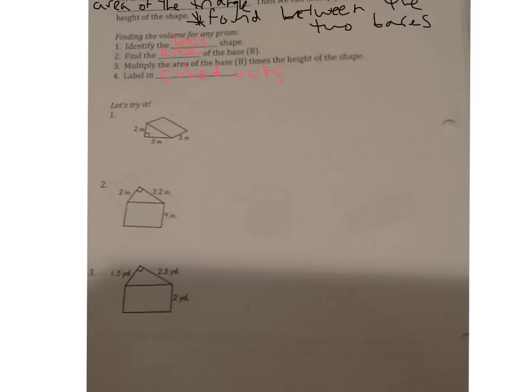Alright, let's go ahead and look at shape 1. In shape 1, I can see that the triangle, the base, is right here, which means that the height is found here. It's kind of flipped on its side right now, which is a little bit confusing, but again, remember the base of a triangular prism is a triangle. So right here is the height of the triangle. Right here is the base of the triangle, and right there is the height of the 3D shape.